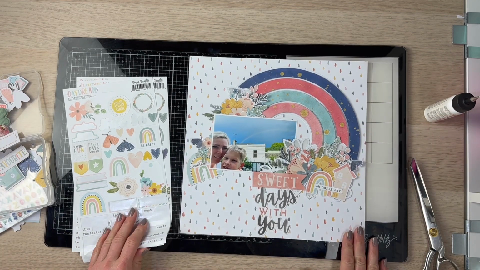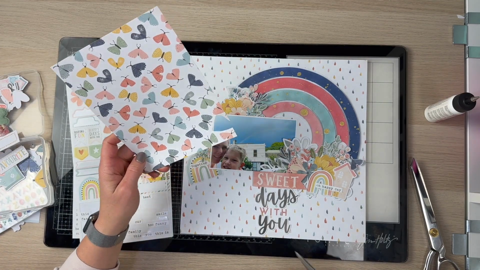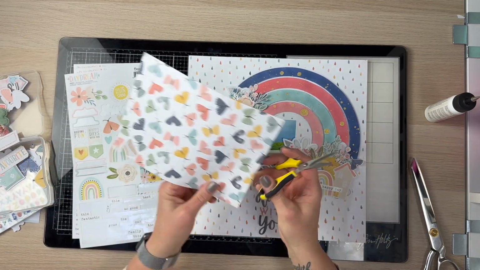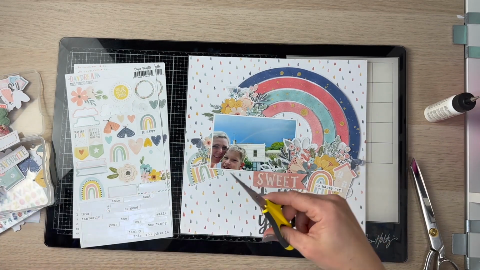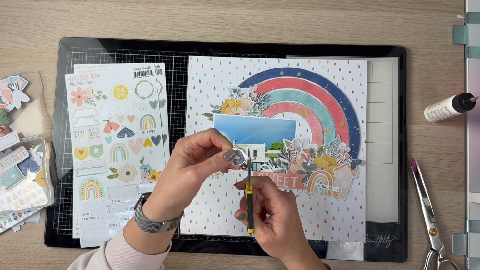So I'm just looking through, I couldn't find one. So I go ahead and get my 6x8 paper, or the A5 paper stack, I should say, in Cocoa Vanilla Studio. And I'm just going to pick out this blue butterfly and just quickly fussy cut it, and that will make it onto the layout.